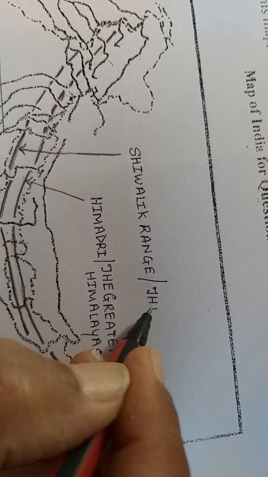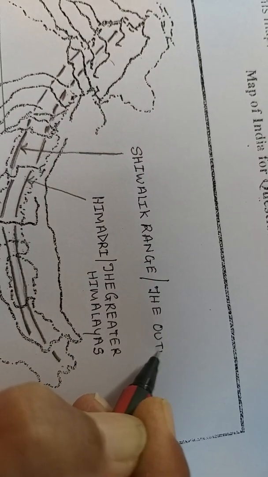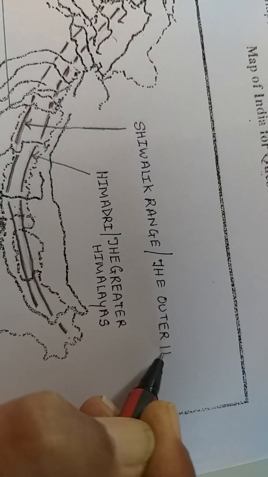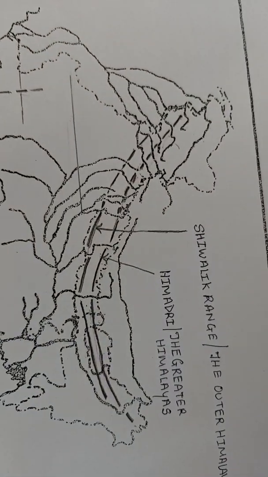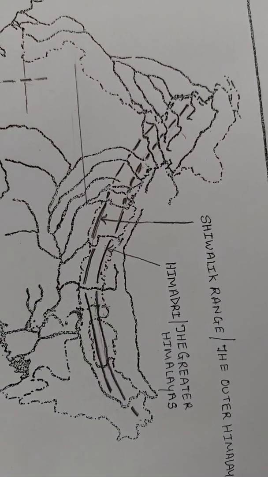Right? So this is two ranges of Himalayas.